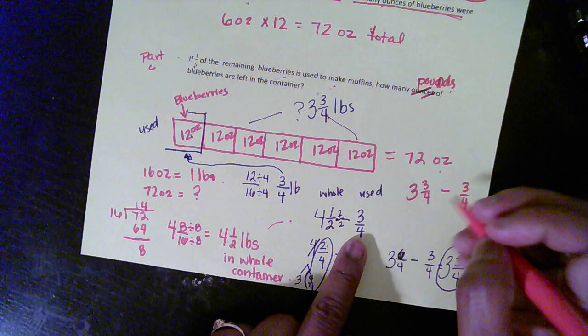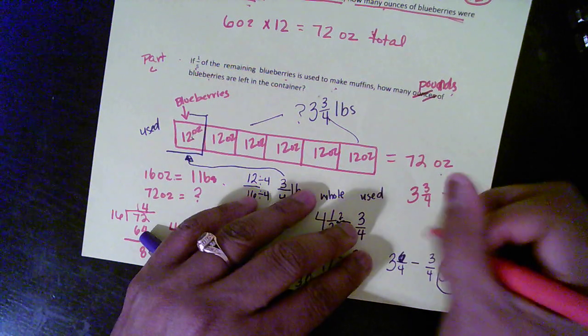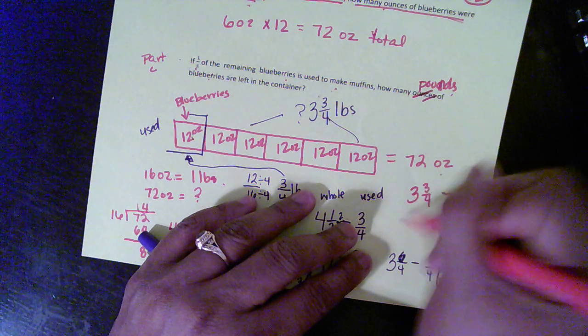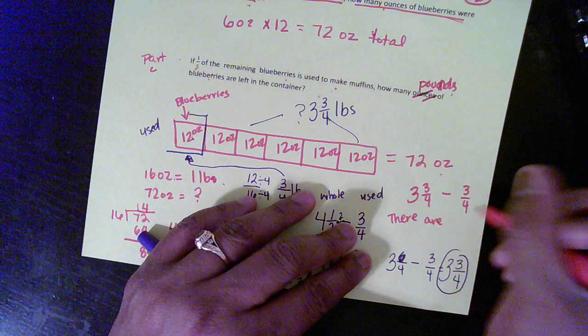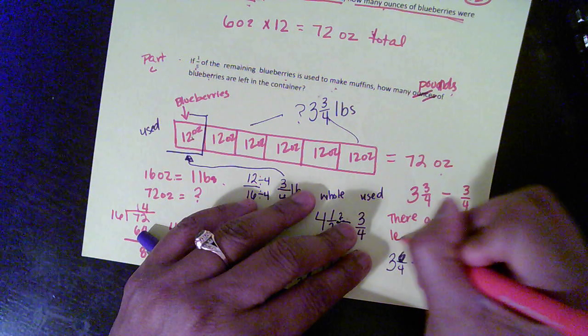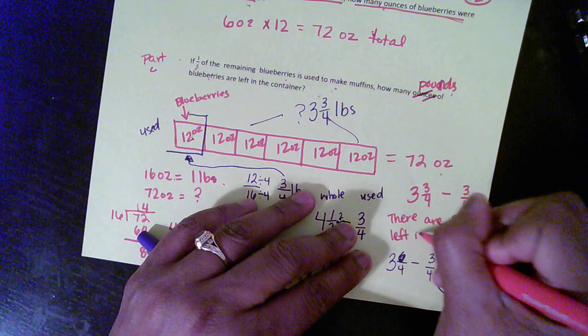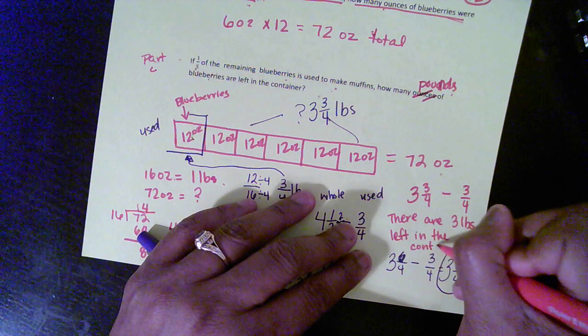So the total amount is just 3. So there are 3 pounds left in the container. Oh boy.